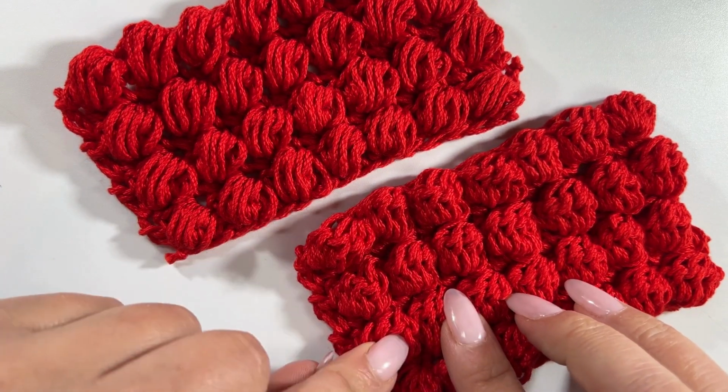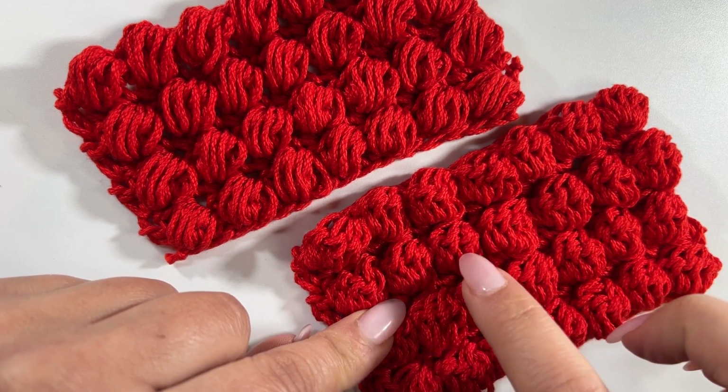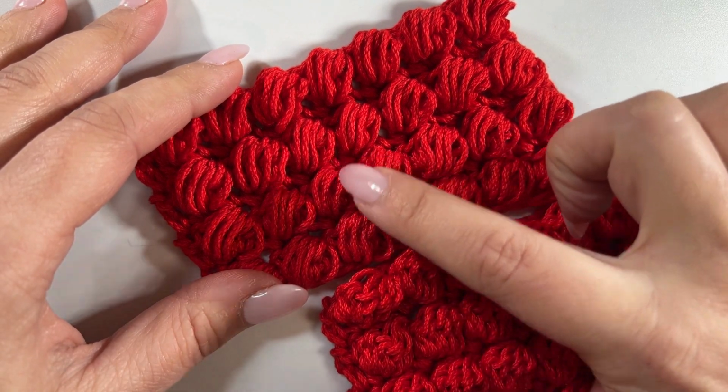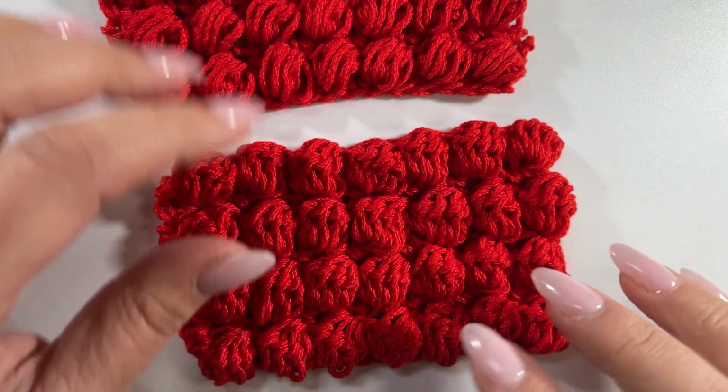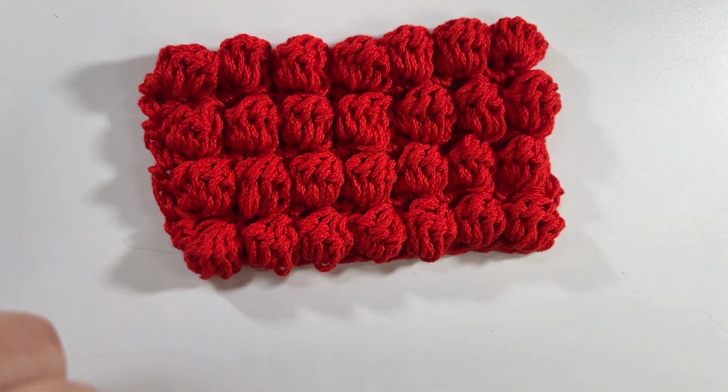So now you can see that the bubble stitch, because it's made of double crochet, you can see the line between. The puff stitch is about a half double crochet, so you can see the lines are smoother. So this is the bubble stitch. So now let's start with the popcorn stitch.